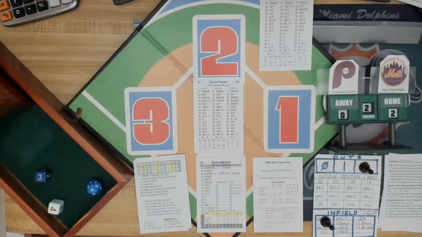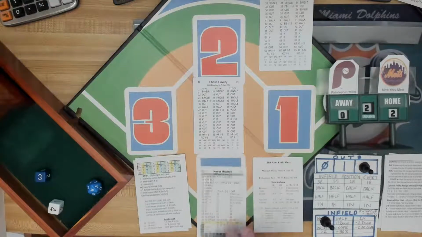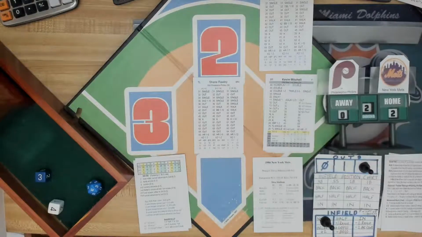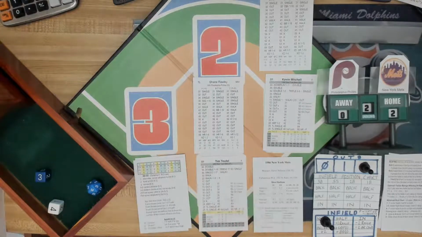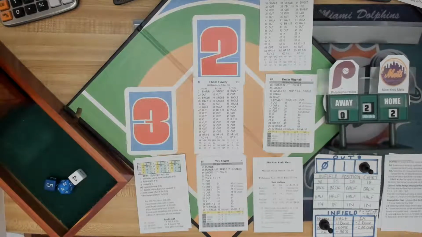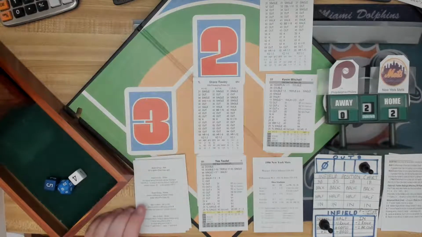Pitch to Mitchell. 34 blank on Rawley's card. 34 is a single. He is a C pitcher in this game, so Mitchell gets a base hit. He'll go to first, and it brings up Tuffle. Still 2 outs. Pitch from Rawley. 54, that's on the 54 chart, and that means we got a men on base wild pitch.